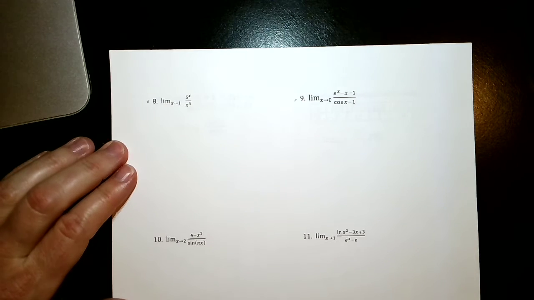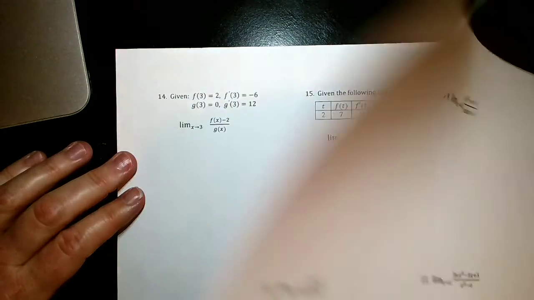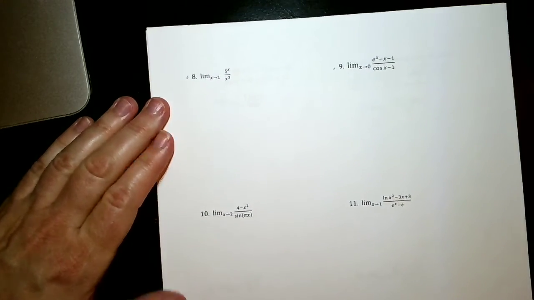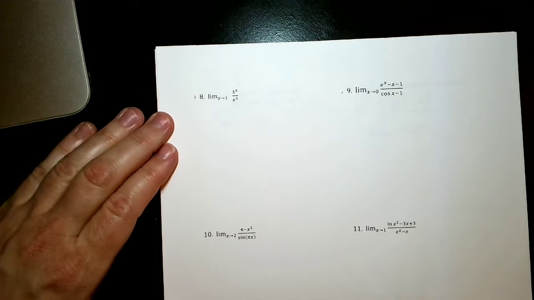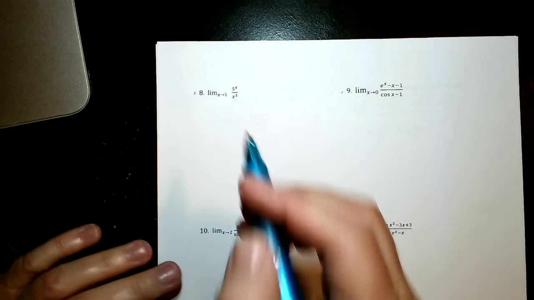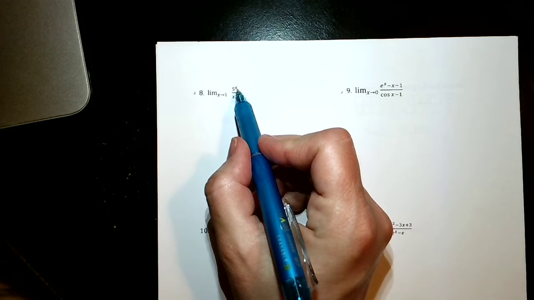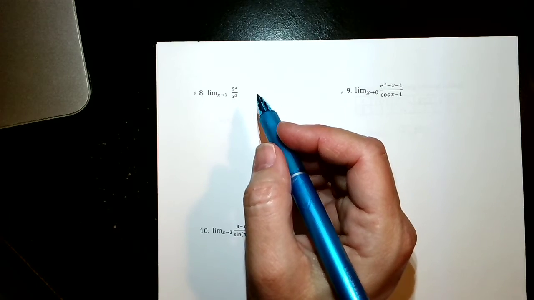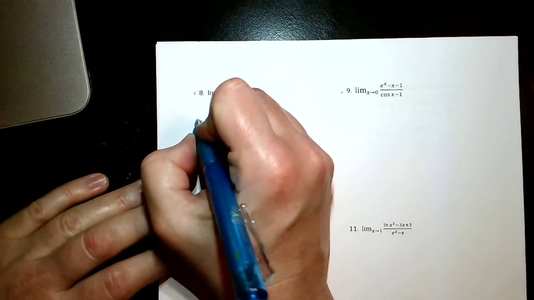Okay, I just want to do 8, 9, and 12 with you, and then I'm going to leave you to do a couple of examples on your own. Okay, so here's a pitfall that a lot of kids fall into, and that is seeing a numerator and a denominator, a rational expression, and they go, oh, I'm going to apply L'Hopital. But you don't. Not in this case.